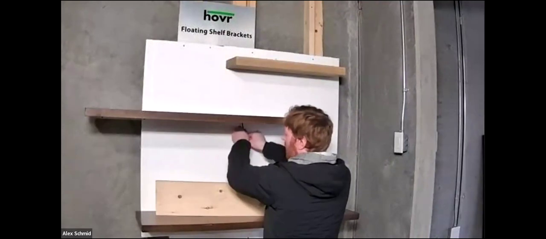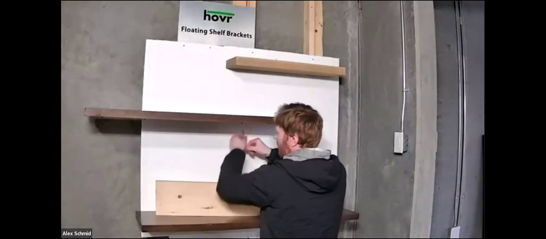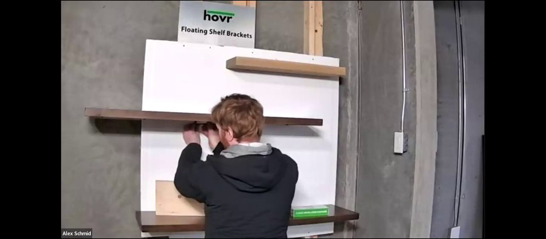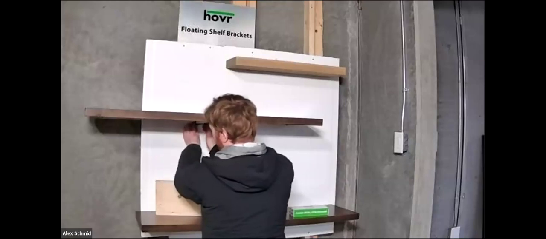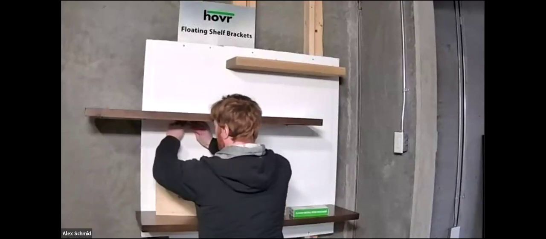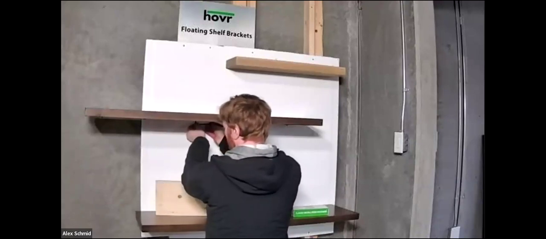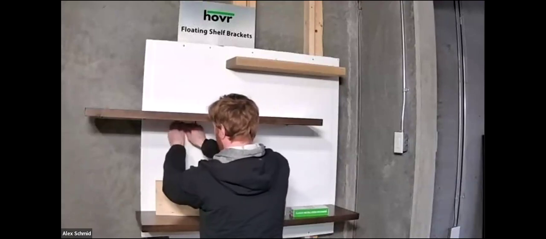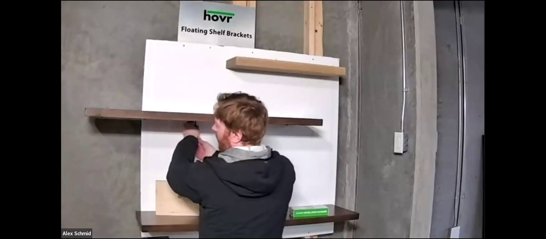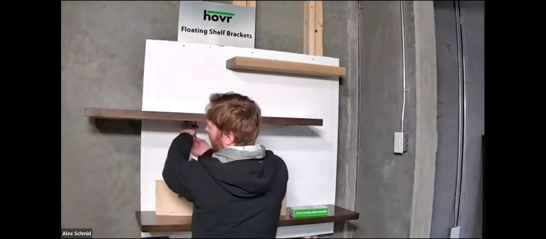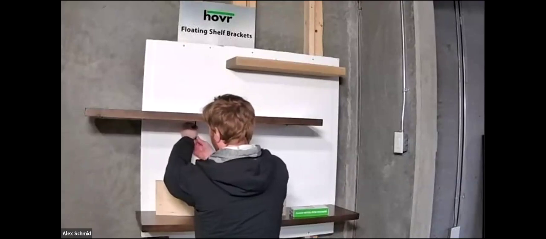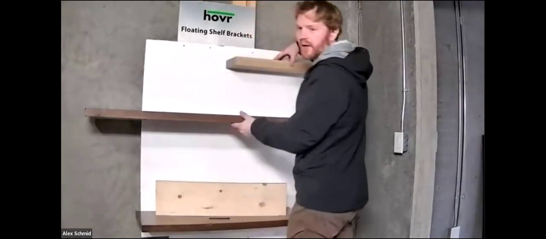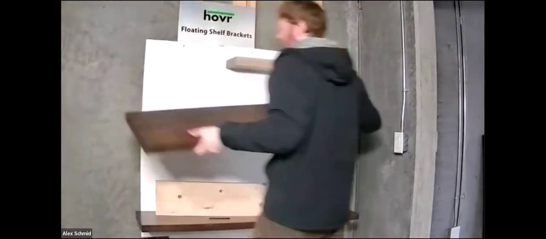These 4-foot shelves here are 12 inches deep. We generally recommend a max depth of 12 to 14 inches with the slimline. But as you can see, the slimline has no issue holding up this shelf here, which is a full wood hardwood butcher block shelf, so it weighs a good 50 pounds on its own. Same with this one. This is a white oak, so it also weighs about 20, 30 pounds.